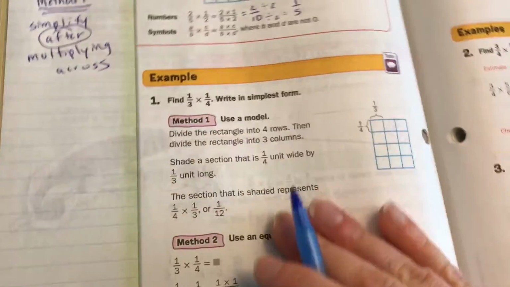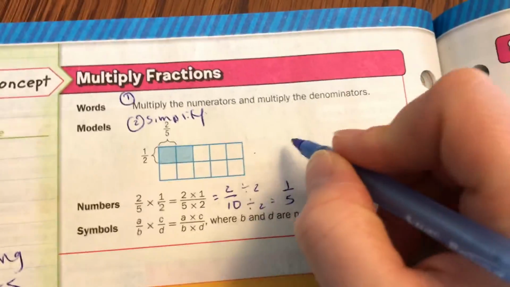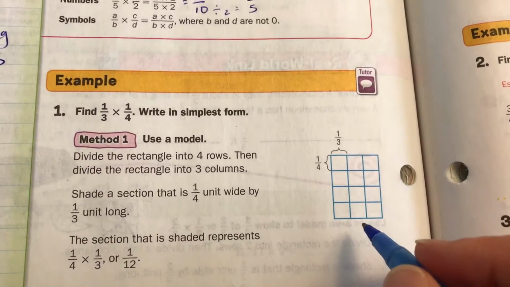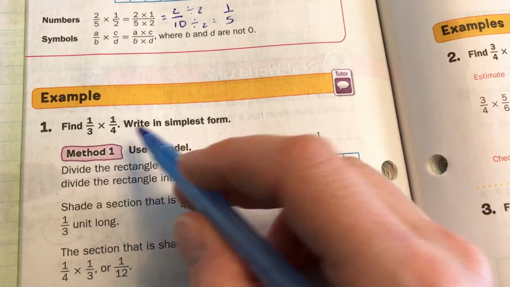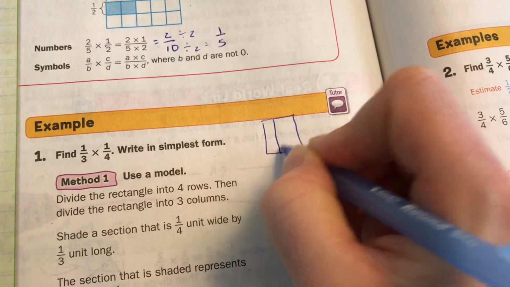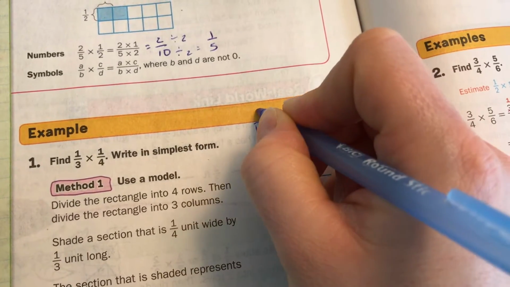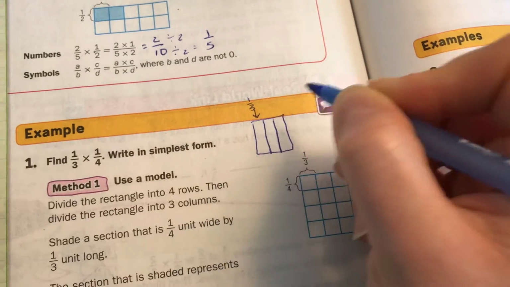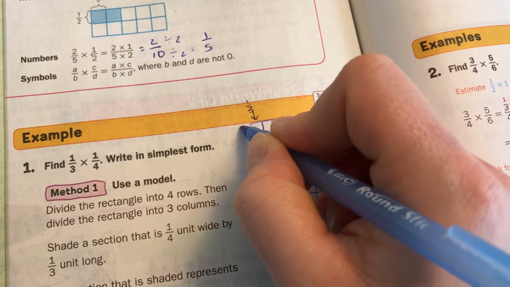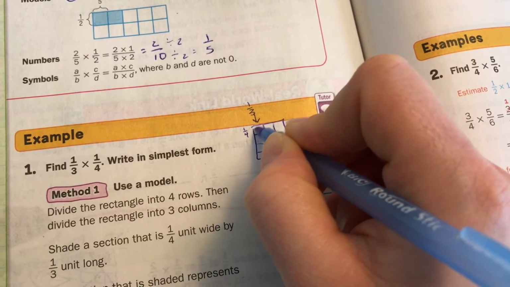I like, just saying, I like when you have the model not with all the lines in it. So this is 1/3 times 1/4. If you have the model like this is 1/3, and you want 1/4 of it. So you want 1/4 of the third.